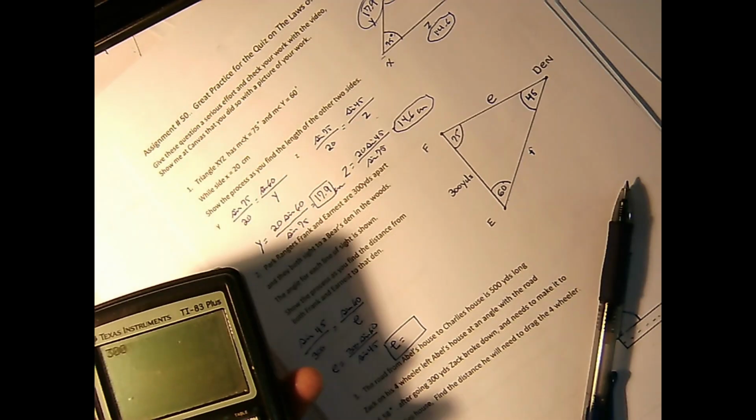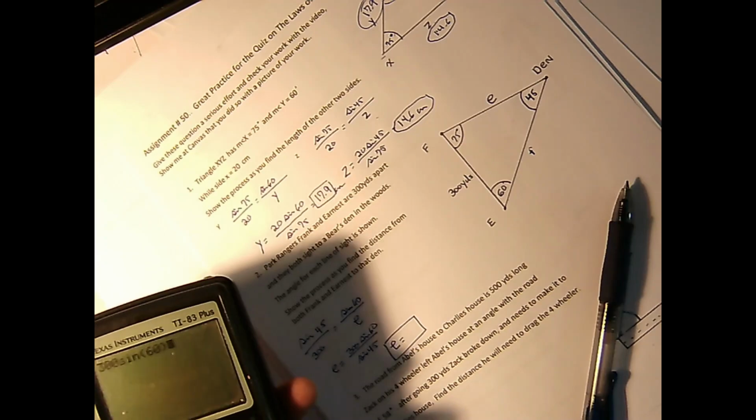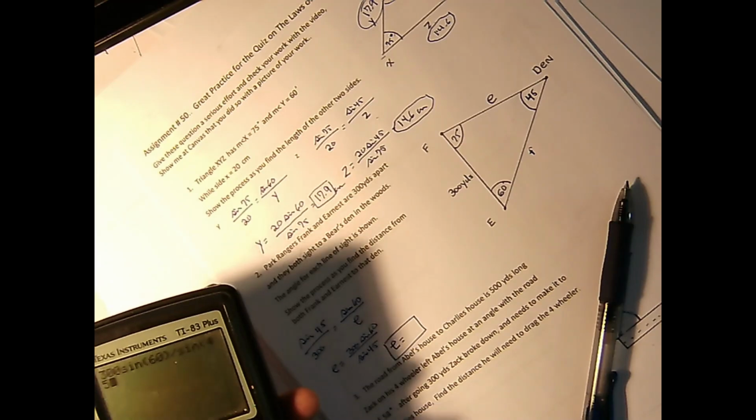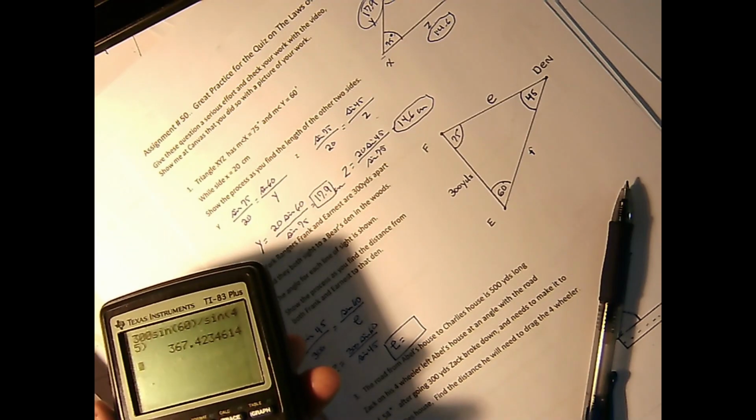300 sine 60 divided by the sine of 45. Check that. I think it's all good. So I'll say that's 367.4.